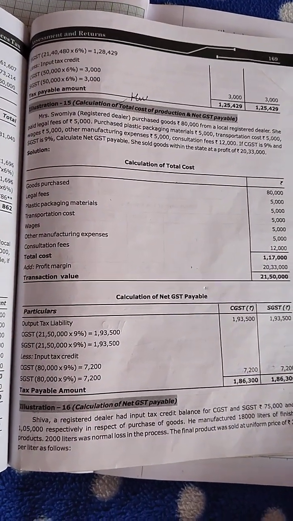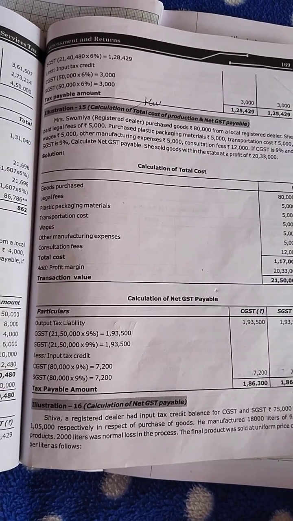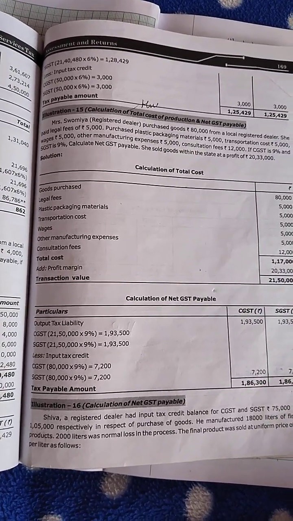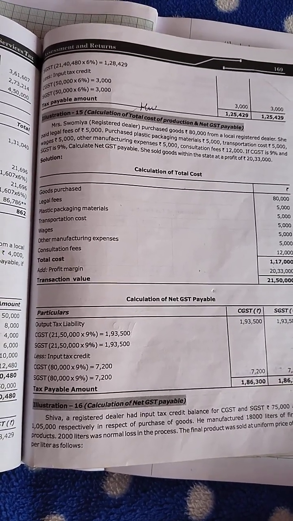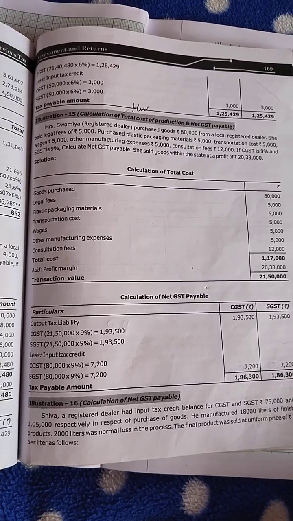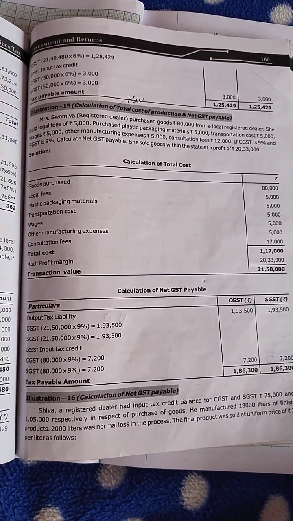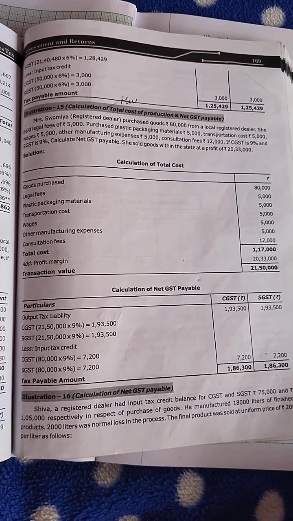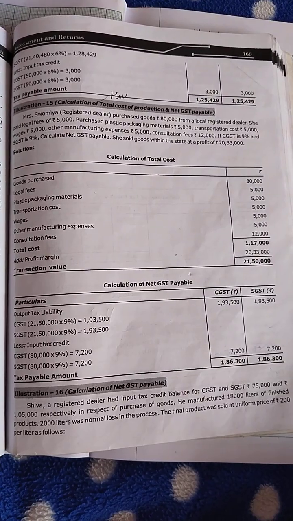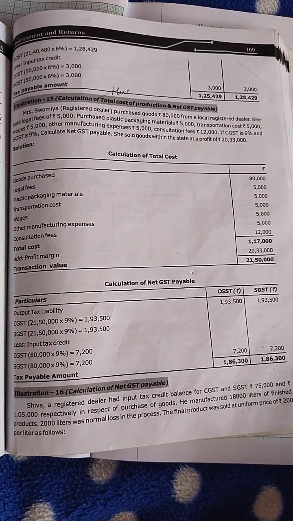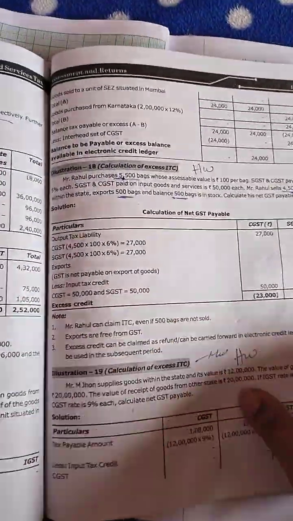Shiva, a registered dealer, had input tax credit balance for CGST and SGST of rupees 75,000 and rupees 1,05,000 respectively in respect of purchase of goods. He manufactured 18,000 liters of finished products. 2,000 liters was normal loss in the process. The final product was sold at a uniform price of rupees 200 per liter as follows.